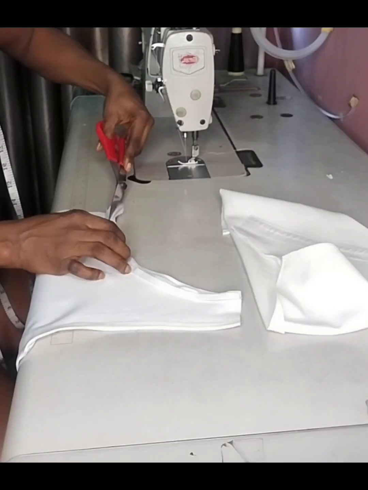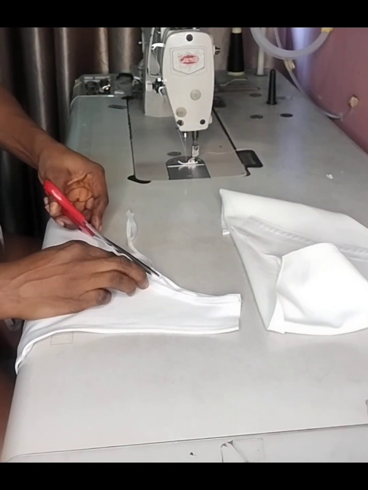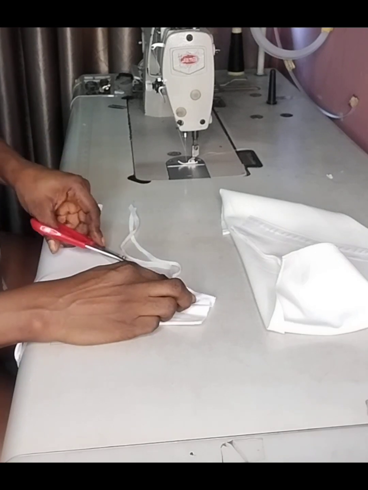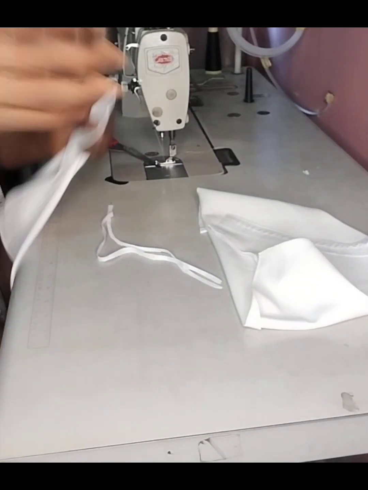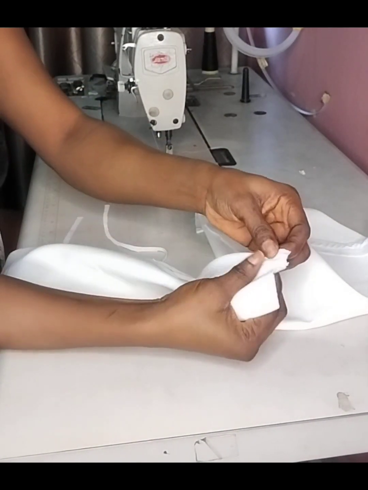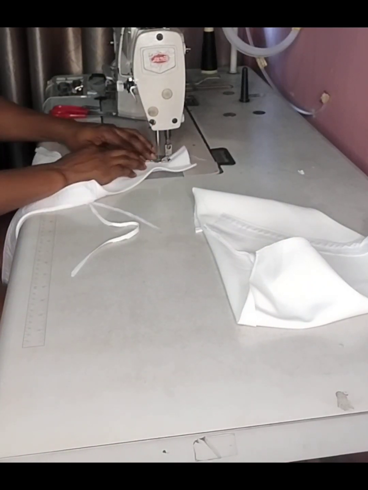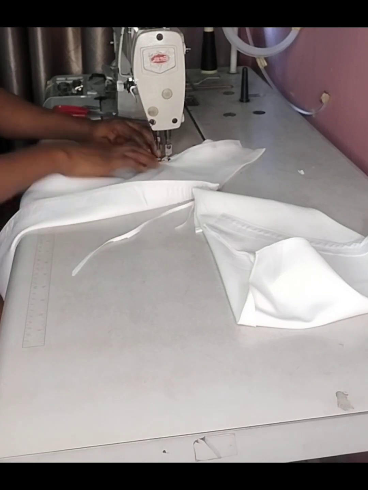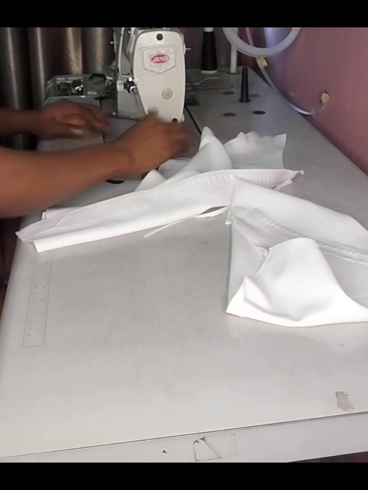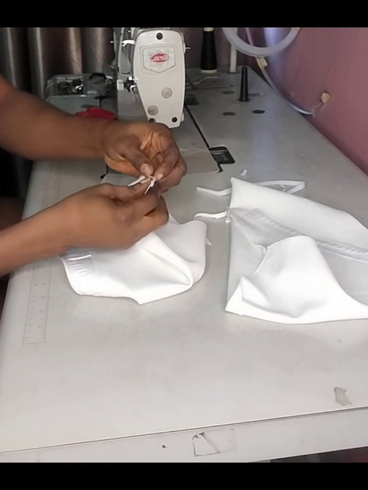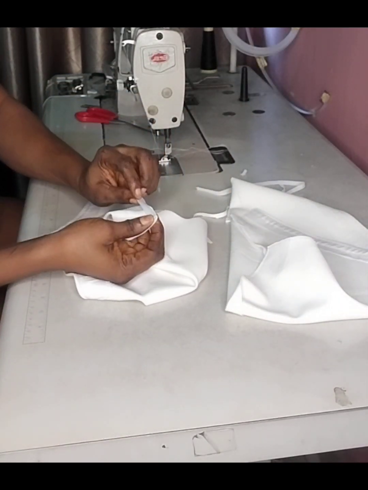So I'll go ahead and hem the armhole with my bias. I will pipe it. You know how to do that now. After stitching, I will top stitch on the bias. That's the armhole. I will do the same thing. You know, it's 2 for back and 2 for front.